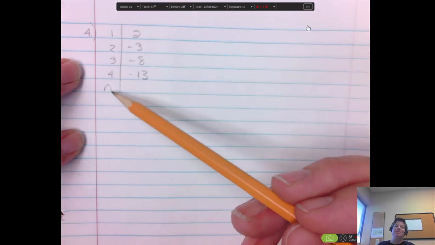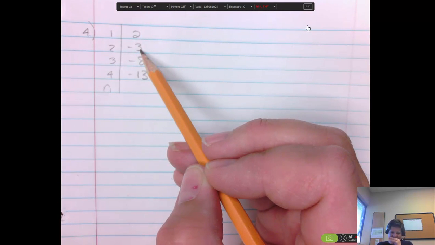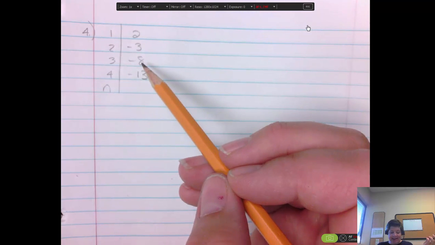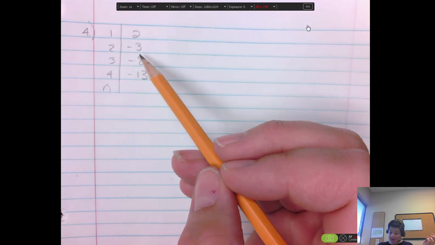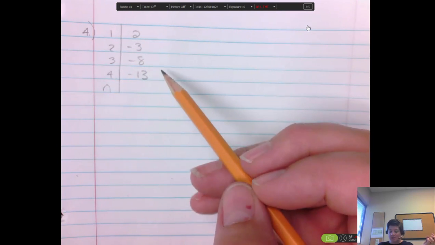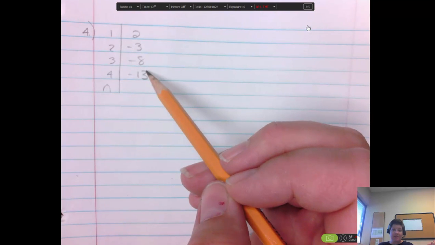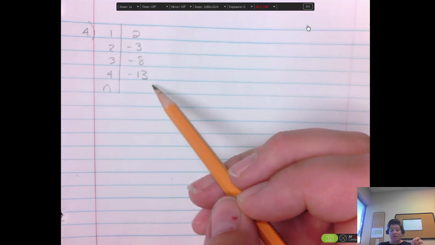You can't skip numbers and then be able to follow a pattern. It doesn't work that way. Okay, so 2 to negative 3, excuse my odds. How much are we going down by each time? So we're going down, it looks like negative 5, right? So 3 to 8 is another negative 5. 8 to 13 again is another negative 5. So we're going down by negative 5s, or they're multiples of negative 5. So I know when I go to write this nth term, I have to take negative 5 times my n.